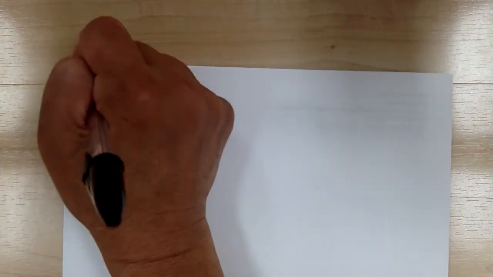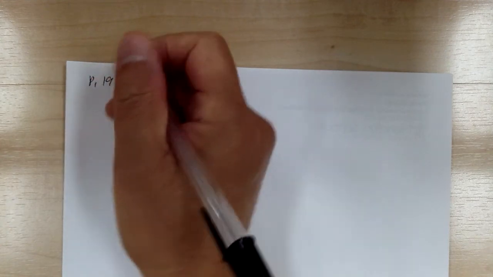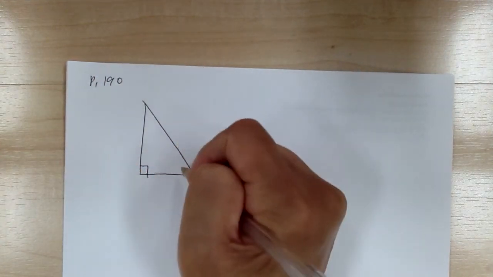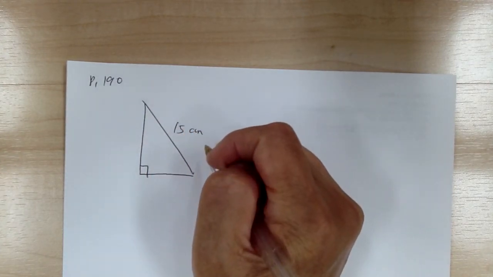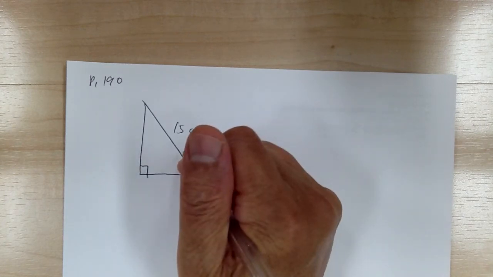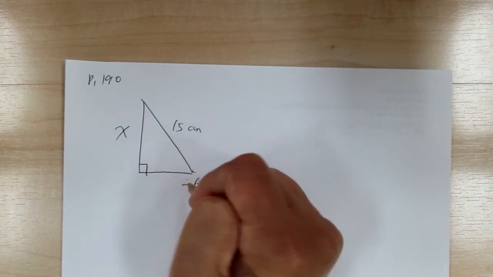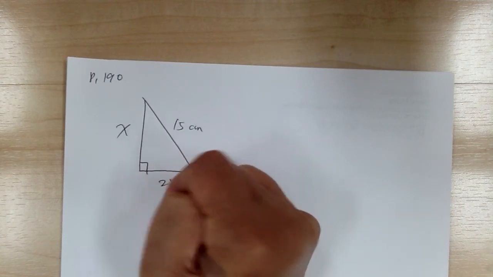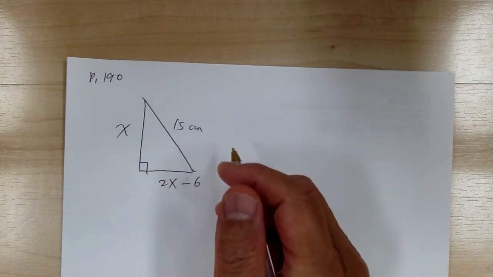Okay, let's go to number 9. Okay, so you have a right triangle, and the hypotenuse is 15, and one leg is 6 less than twice the other. I'm going to call this x. So this one is 6 less than twice the other. So how long is each leg?